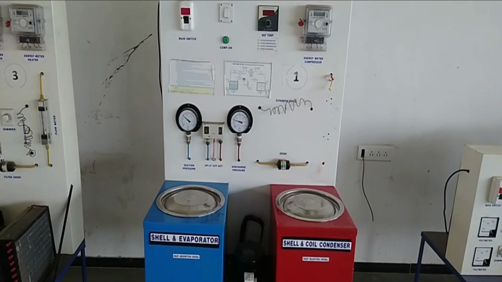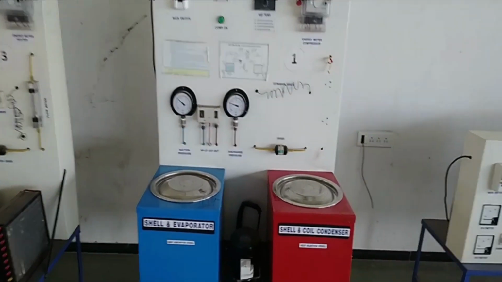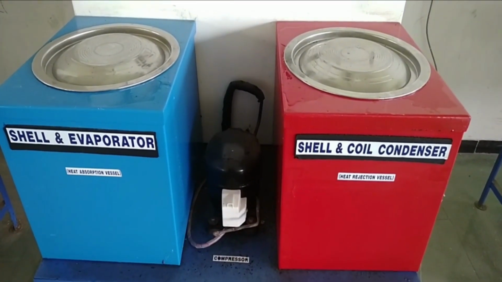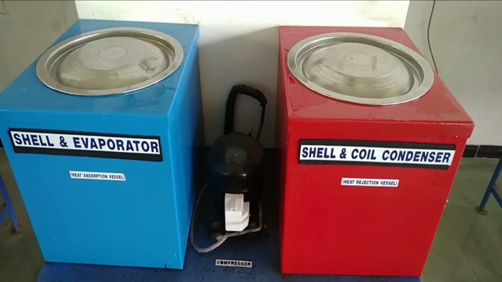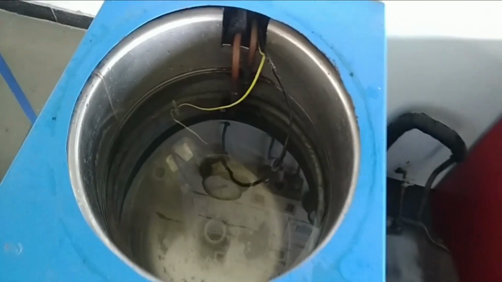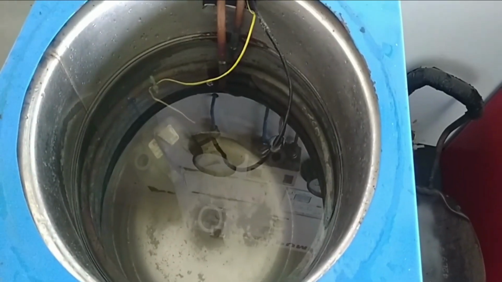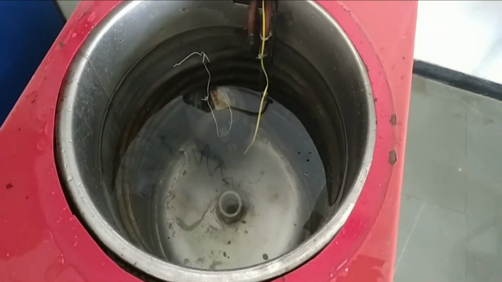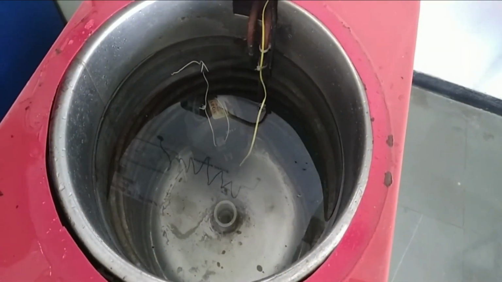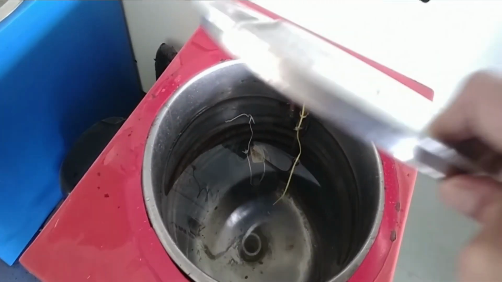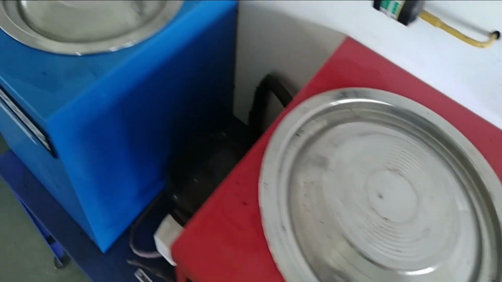This is our heat pump test rig, where you can observe that the evaporator and condenser are both shell and coil type heat exchangers. This is a cylindrical shell in which there is a copper evaporator coil, and the condenser is the same: a cylindrical shell with a copper condenser coil, filled with water, with a stirrer to maintain a constant temperature of the water.